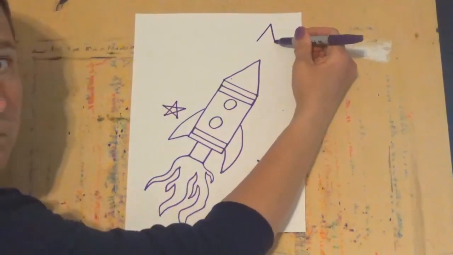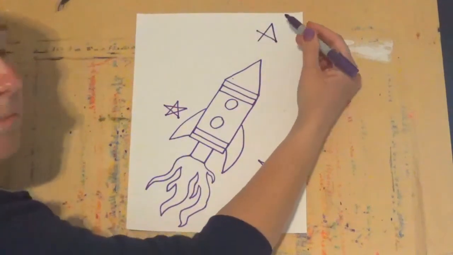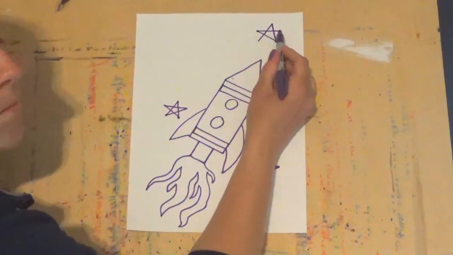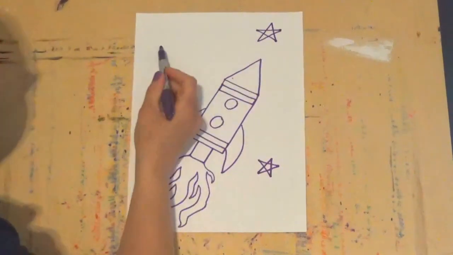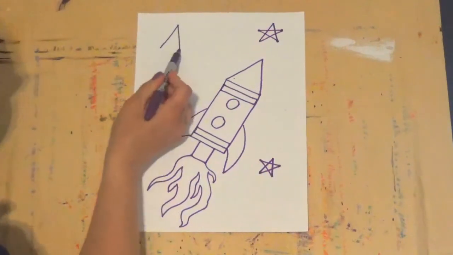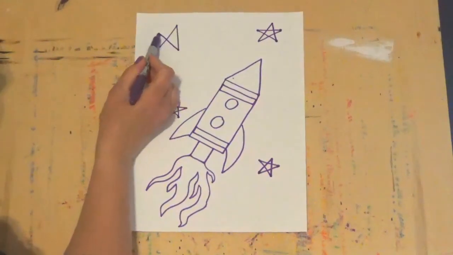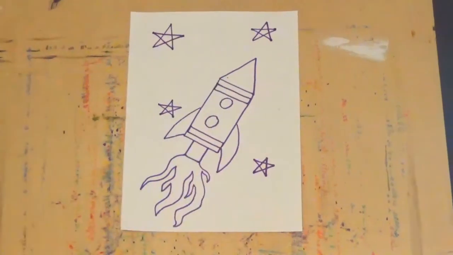Cross up to the left, over to the right, and down to the left.